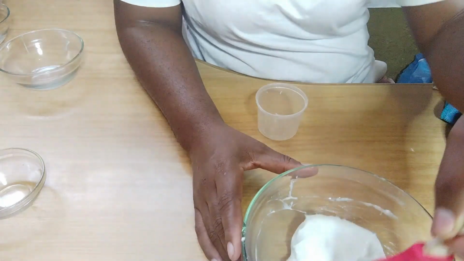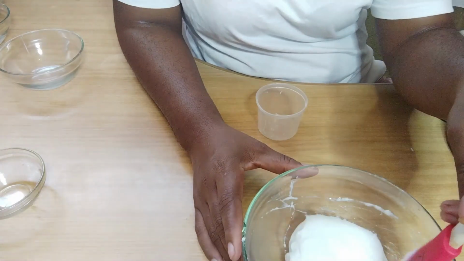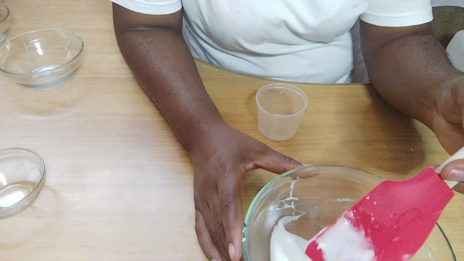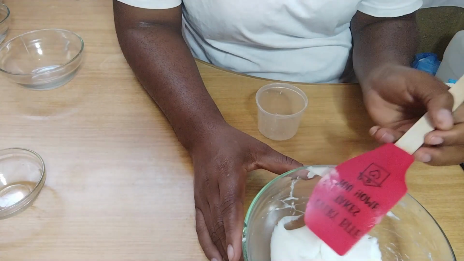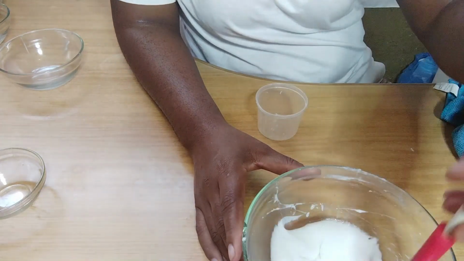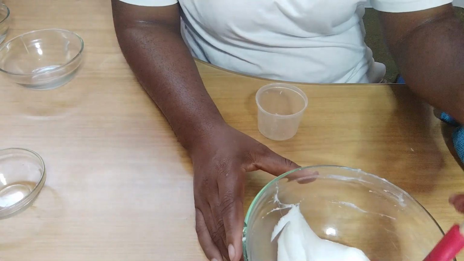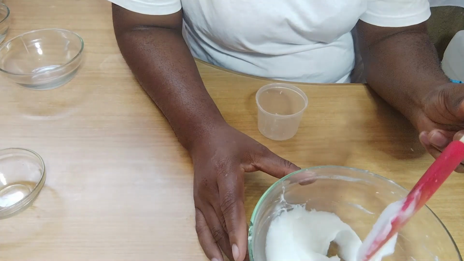And then don't forget to correct your pH. Correct your pH to 4.5, or 4.6, somewhere there is okay. So don't forget to correct your pH. So this is our deep conditioning treatment.